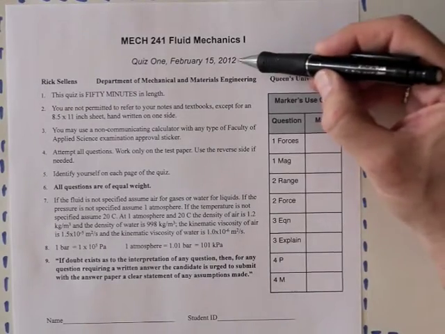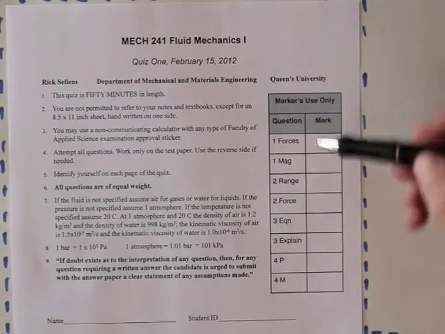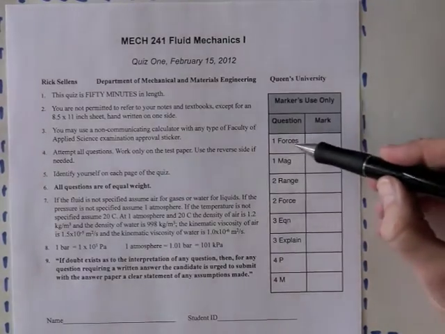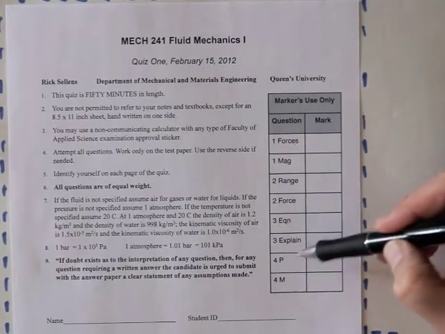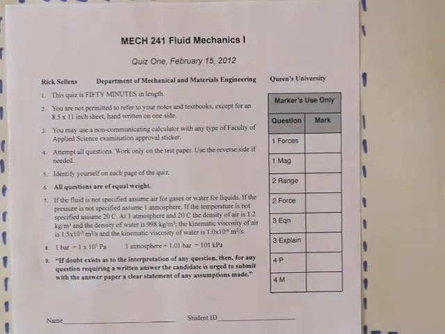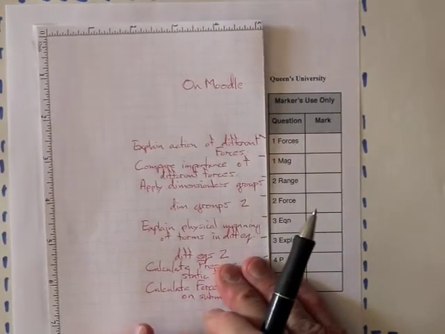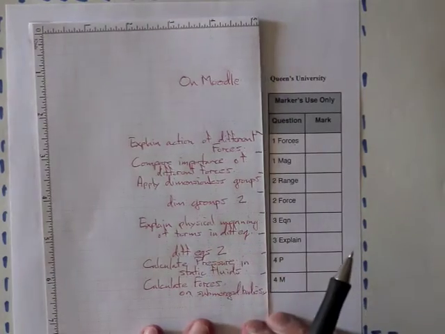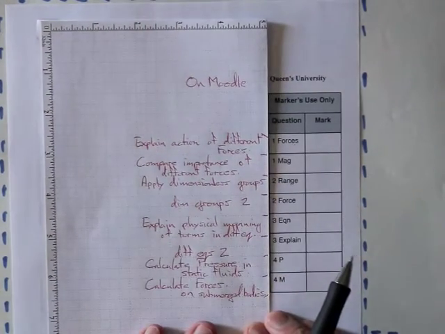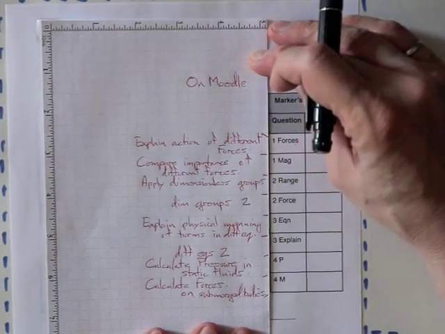Okay, this is the first quiz that you did on February 15th. And we've marked it, each question 1, 2, 3, and 4, and then put the marks in Moodle. Now when you go to look up your marks in Moodle, this is how they'll translate. Each of these elements in red is one of the outcomes that we reviewed at the beginning of the course.